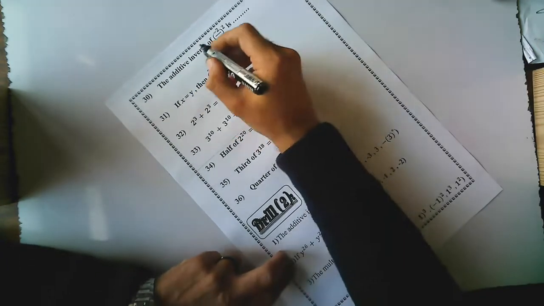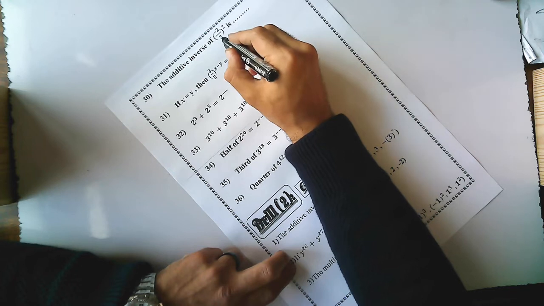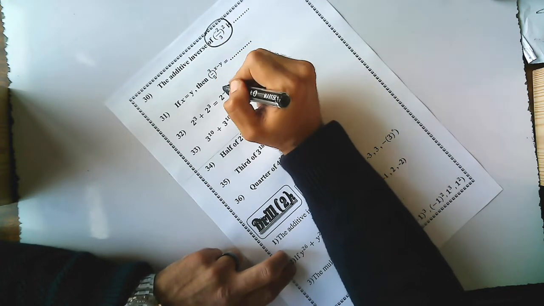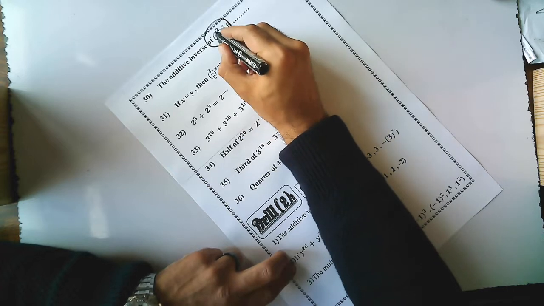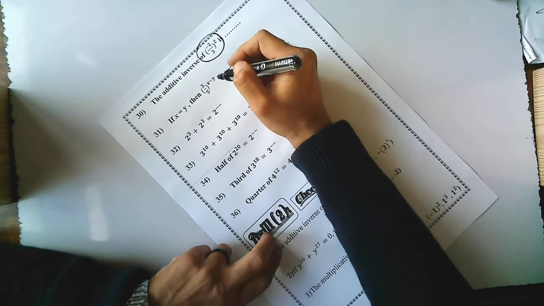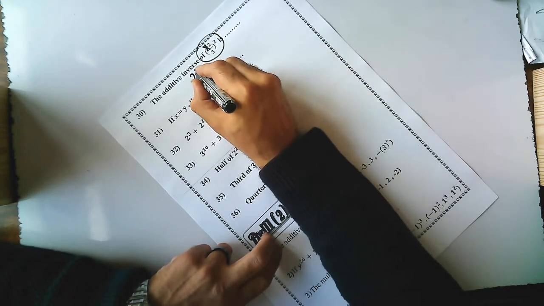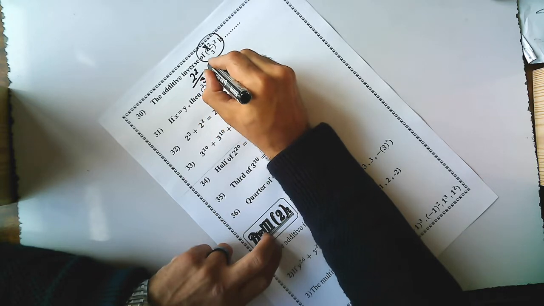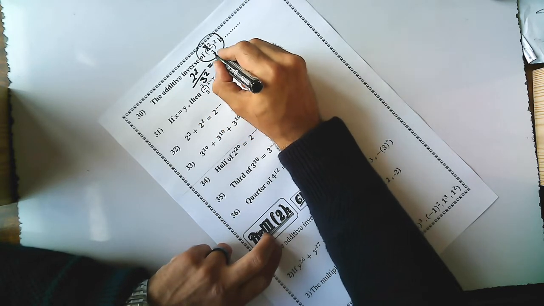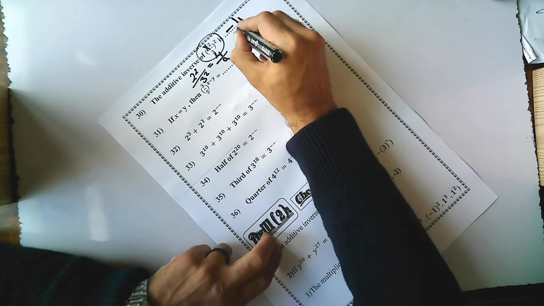The additive inverse of negative 2 over 3 all power 2. Before getting the additive inverse, we must get the value of this number. Negative base, so we must look to the power, if it is even or odd. 2 is even, so it will cross the negative sign. So it will be 2 power 2 over 3 power 2, which equals 4 over 9. So the additive inverse of 4 over 9 is negative 4 over 9.